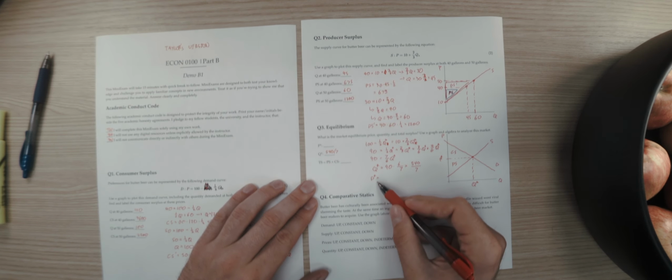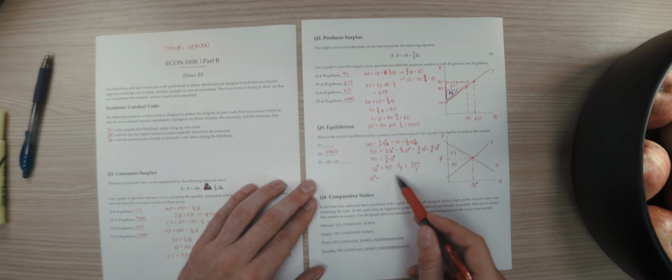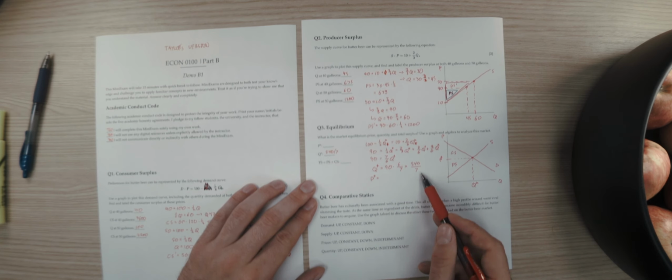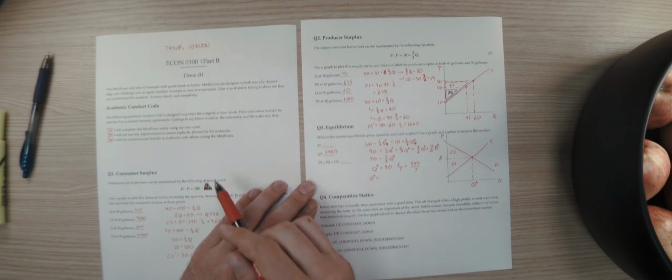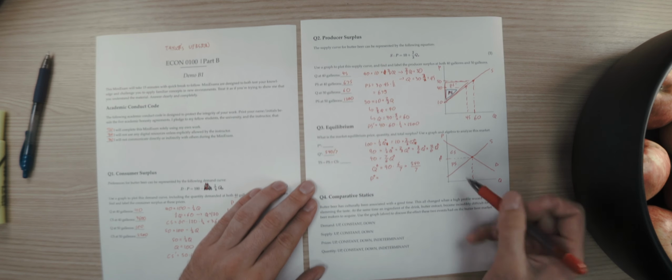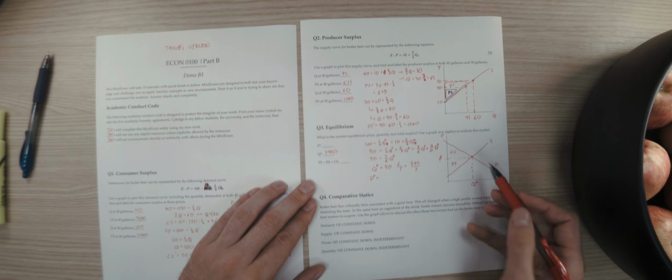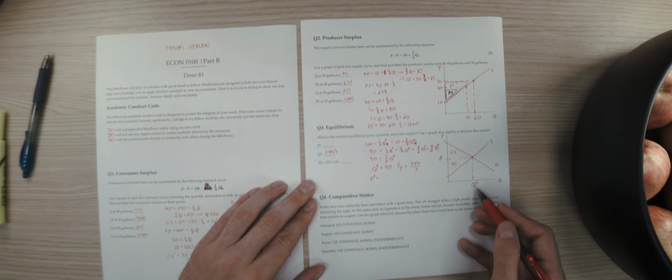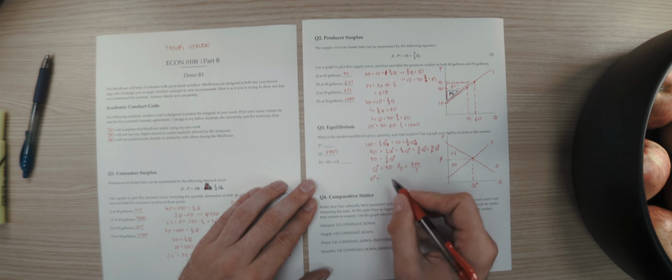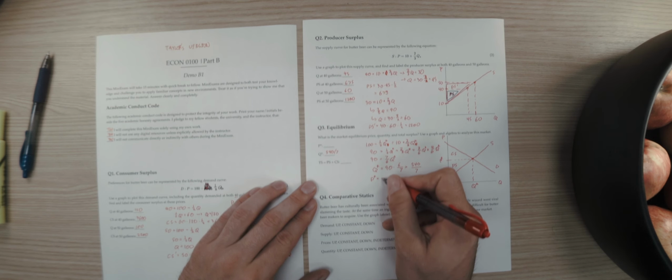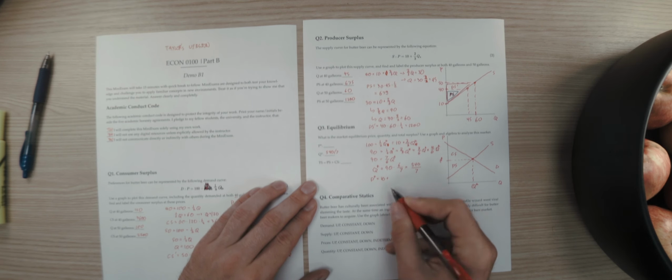All right, and then we have P star. So here we can either plug this value into the supply curve or the demand curve. Turns out it doesn't matter, and that's because they're equal at this point. Prices are equal for the buyer and seller at our equilibrium. All right, so typically the supply curve is the easier one, so we'll do that.